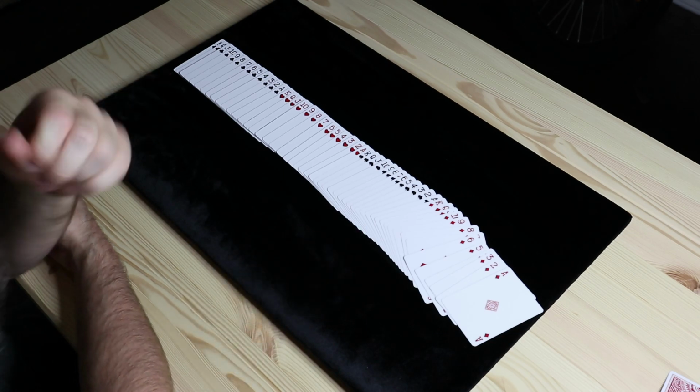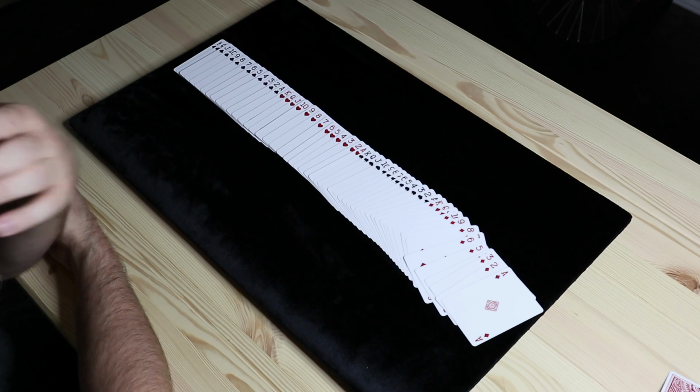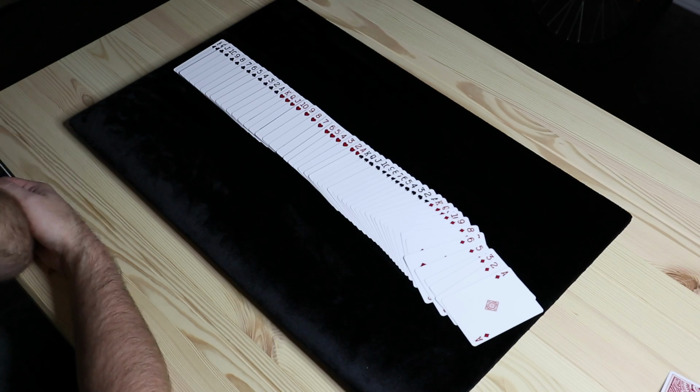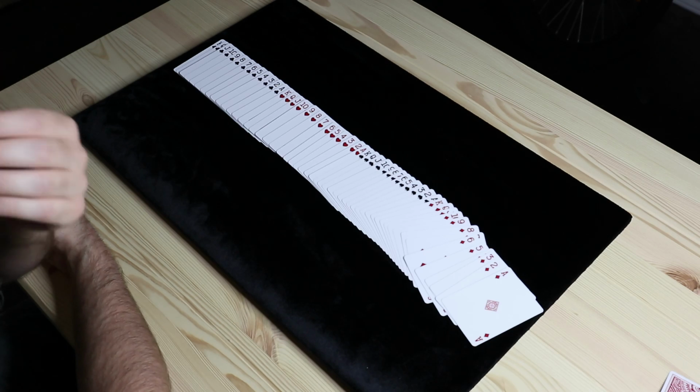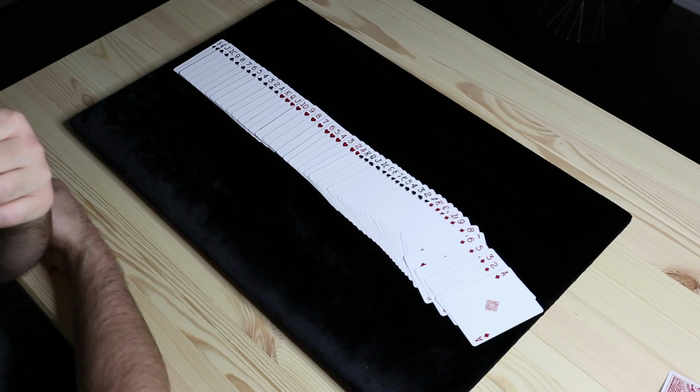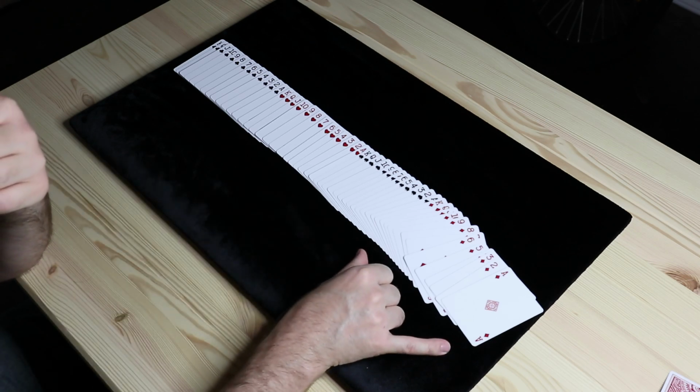How would we do that? This is where it becomes a really challenging puzzle. How would we do that and make it look legit? How would we do that? Let's see. Let's start here.